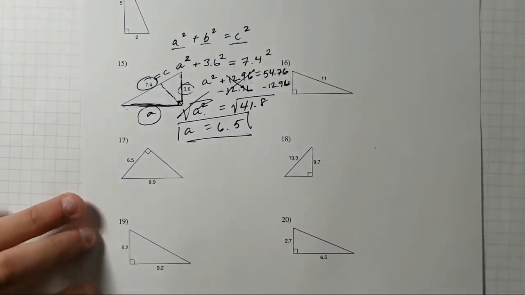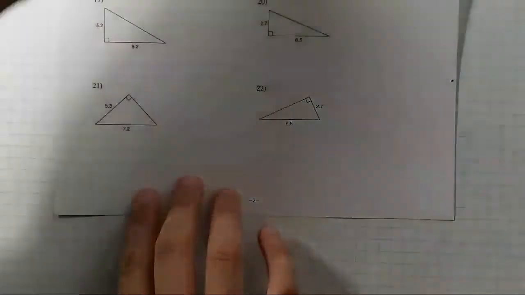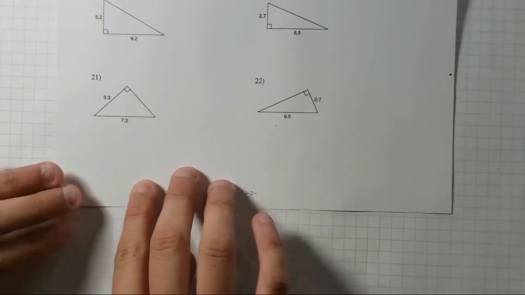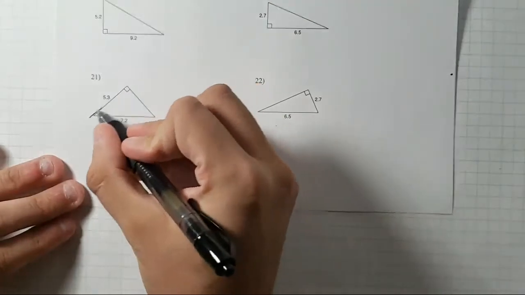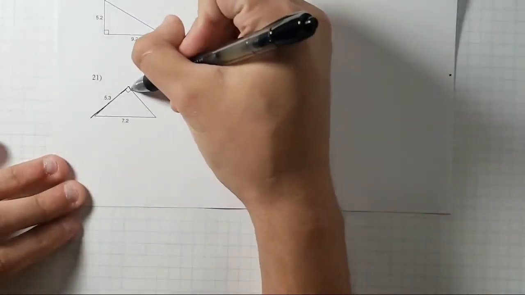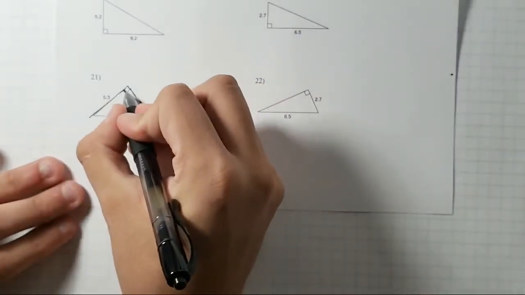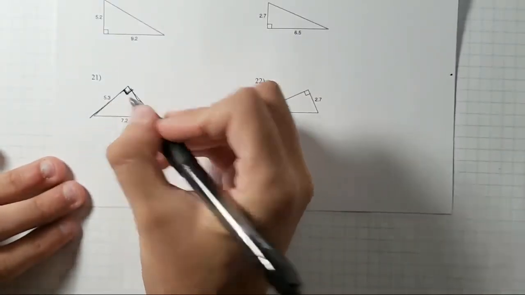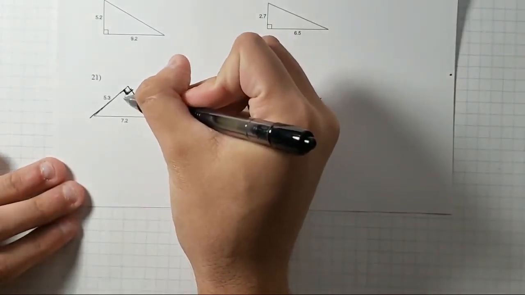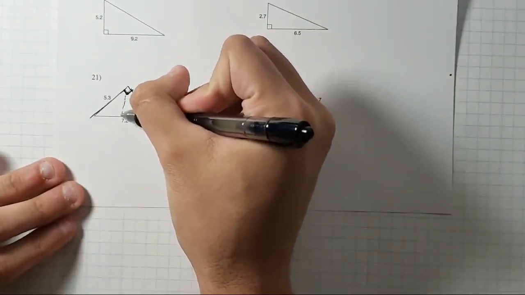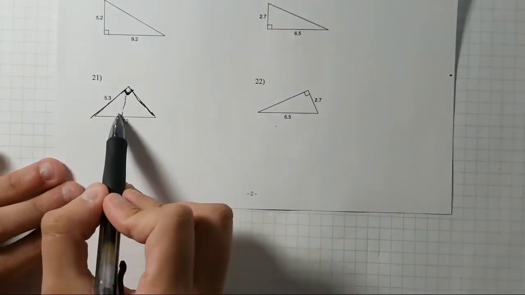Let's do this 21. So first things first, in all of these I've looked at this right angle here, and you have to look at the side that's opposite, because the side opposite from the right angle is the hypotenuse.